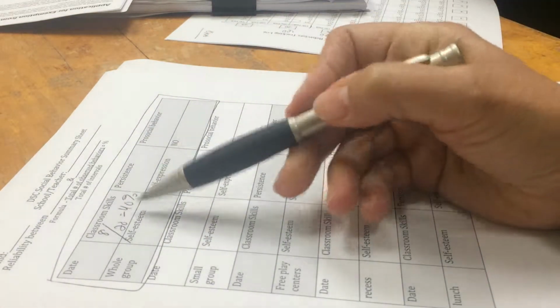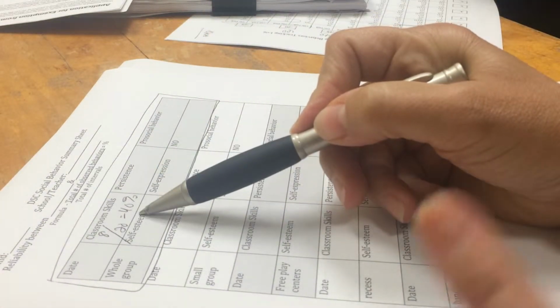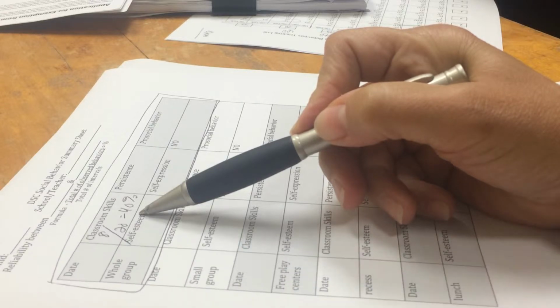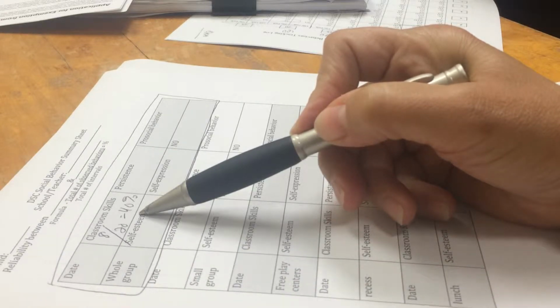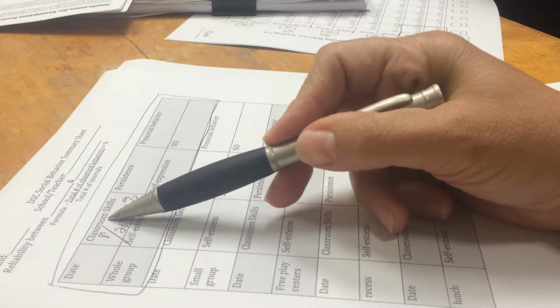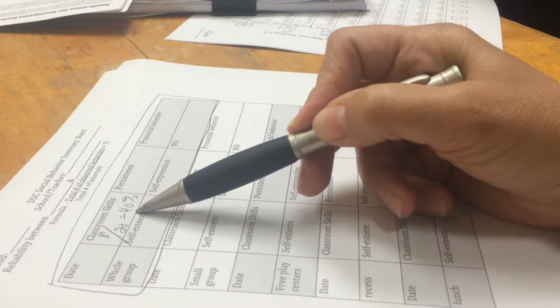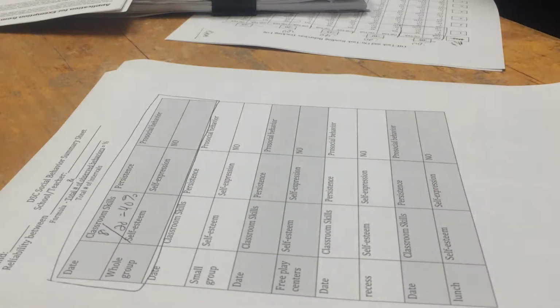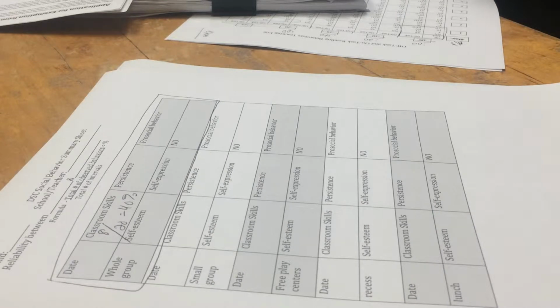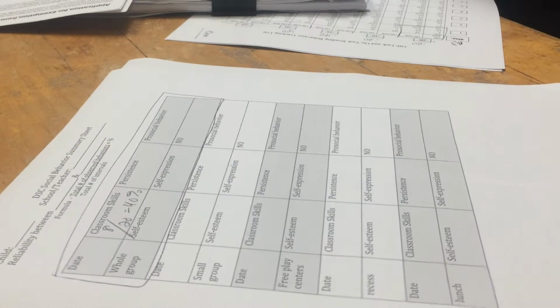What I can say from this is that during this observation, the child was observed to exhibit classroom skills in 40% of the observed intervals. I can't say 40% of the time because I didn't watch all the time. Observed intervals. I just watched for 10 minutes.